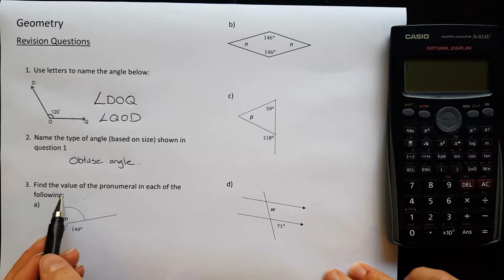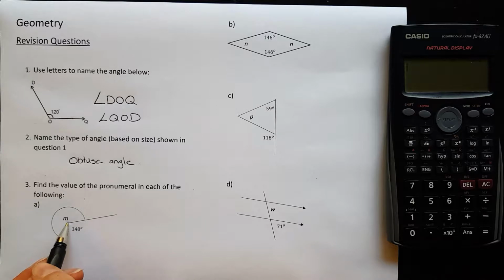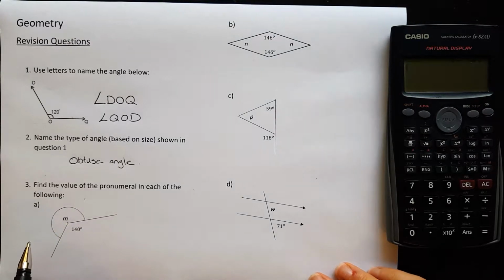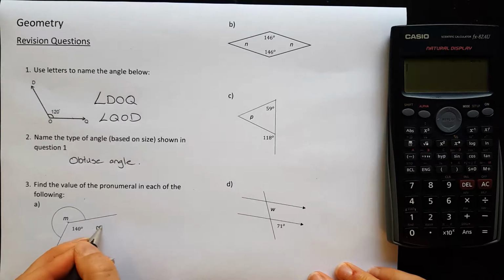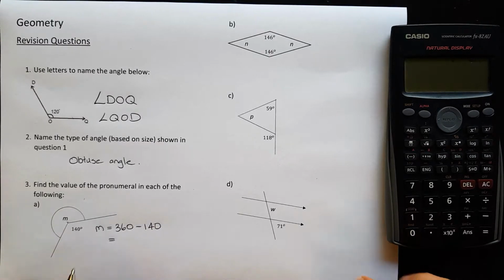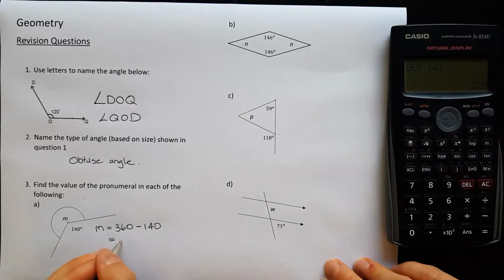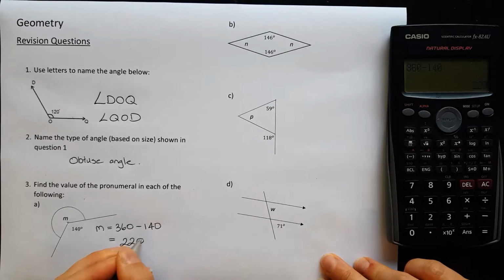Question 3, find the value of the pronumeral in each of the following. To find the value of m, we've got two angles, but they're two angles that go all the way around this point. So it's angles at a point that we're going to use, and those angles have to add to give 360 degrees. So if I want to find m, I'll start with 360 and subtract off the 140 that I've been given. So 360 take away 140 means that that angle is 220 degrees.